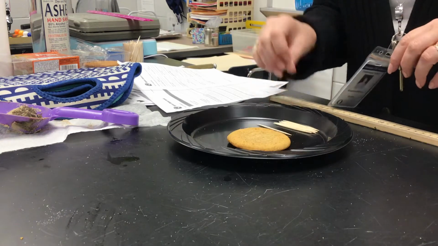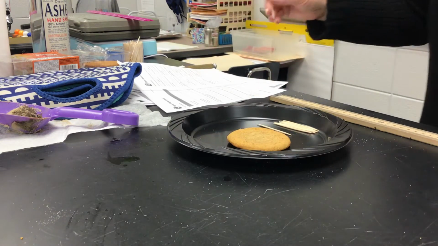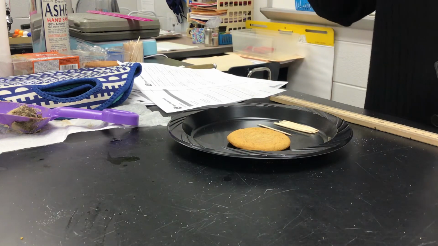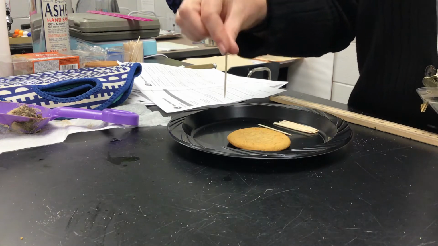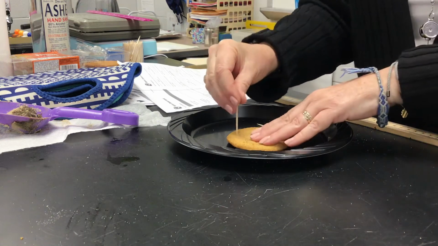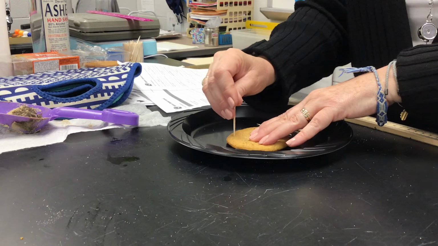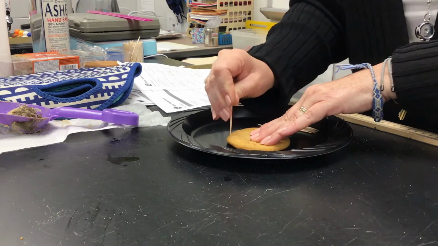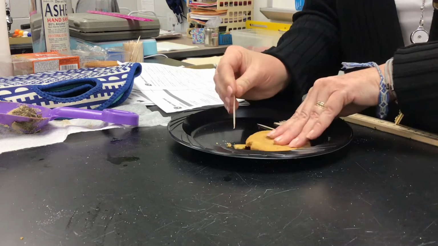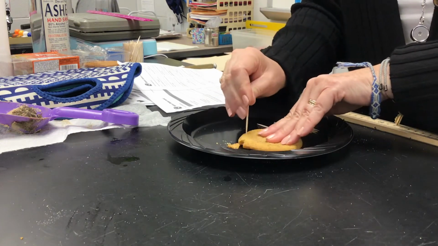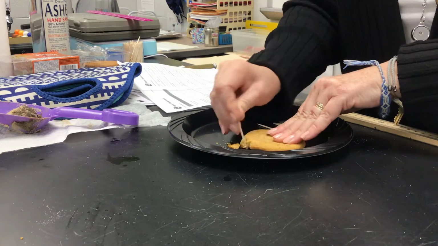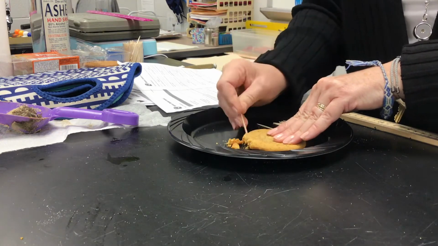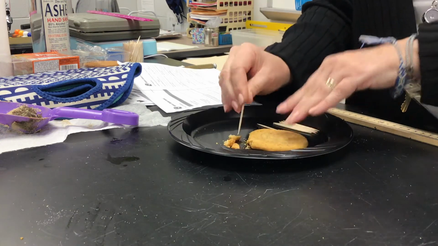And now the first thing I'm going to do is use a toothpick, which represents the roots of a plant, and I'm going to push around the edges of the rock. Here's roots going into a rock. Look. What's happening? It's weathering. I like that science word. It's weathering. It's breaking off.